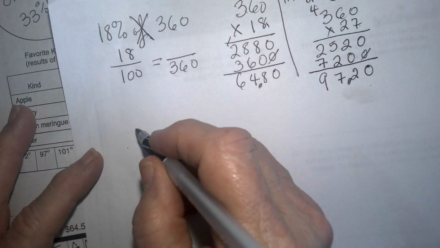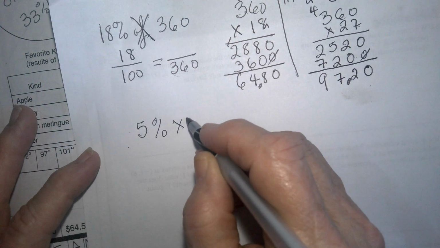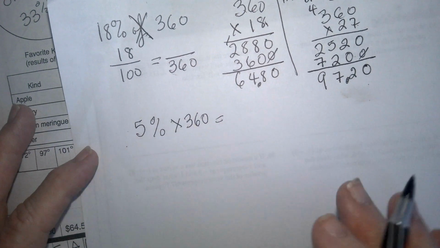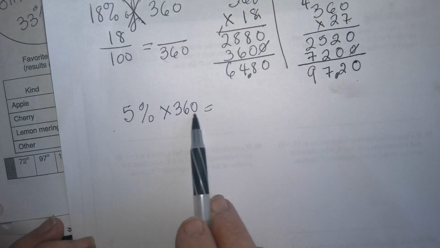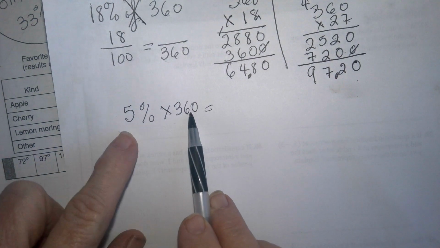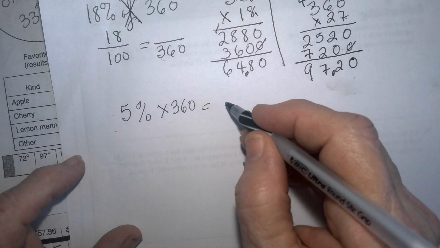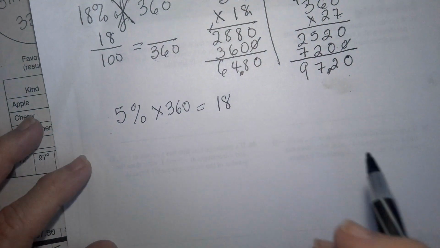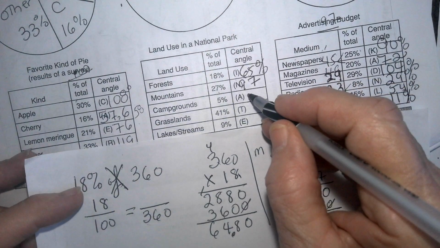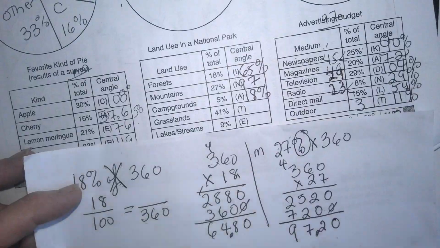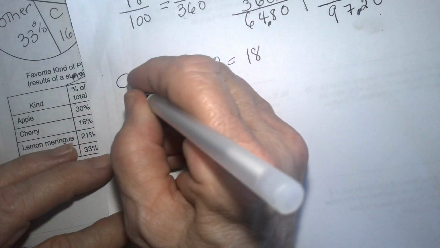Alrighty. So, 5%, listen carefully. A lot of you don't want to work. Well, here's one that you don't have to work. If you know what 10% of 36 is, you move it over once, and then 5 is half of 10. So what's half of 36? 18. That's your number. So the central angle is 18 degrees, and that was for the campgrounds.